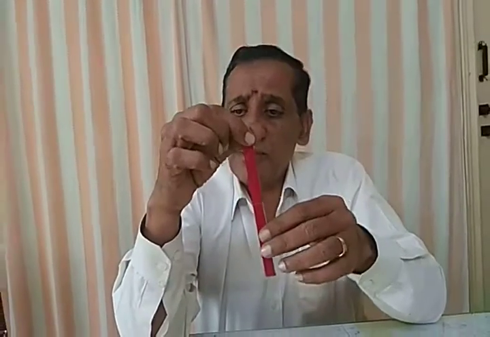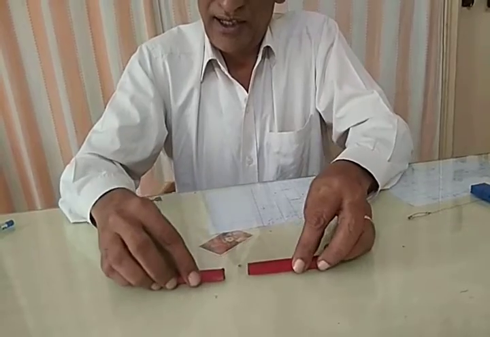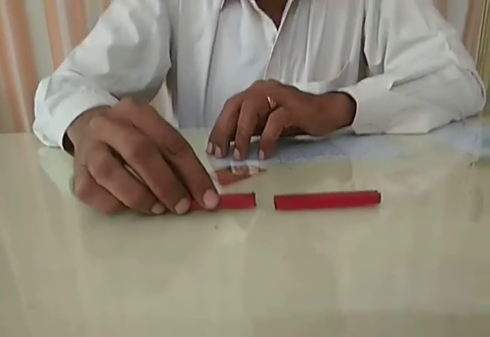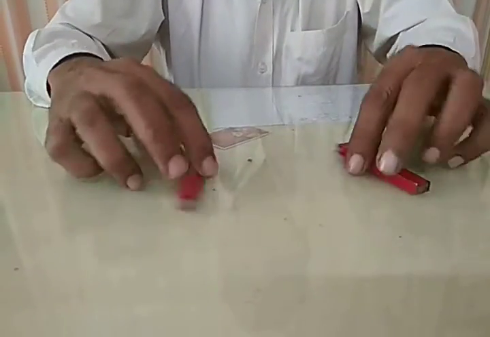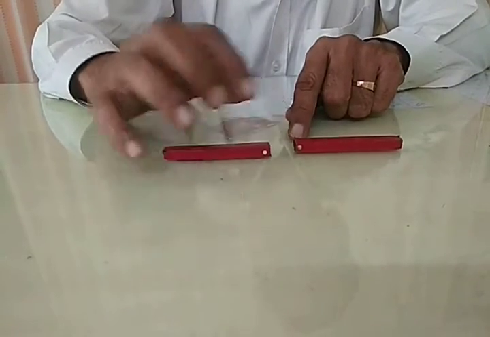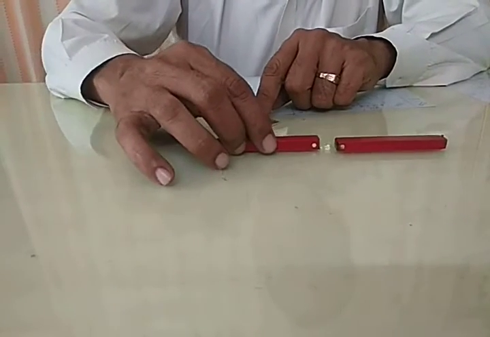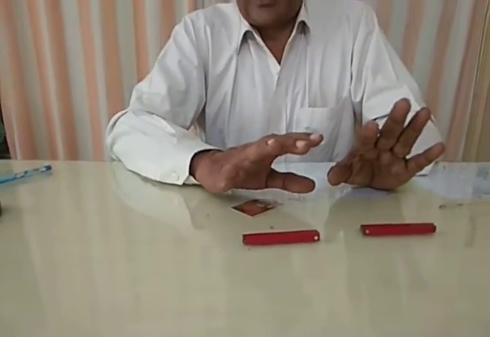Suppose I change like this. See, it's going to repel, these like poles. You can observe here, children. This mark, as I already told you, these two are north. We can identify with the marks. Please observe here. It's repelling. This shows like poles repel, unlike poles attract. So that is another concept we can understand.